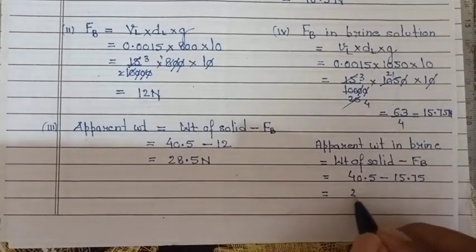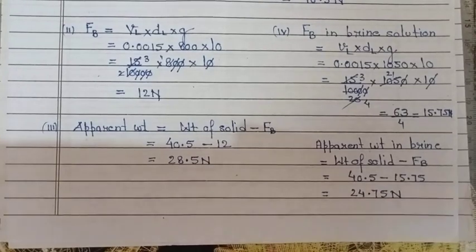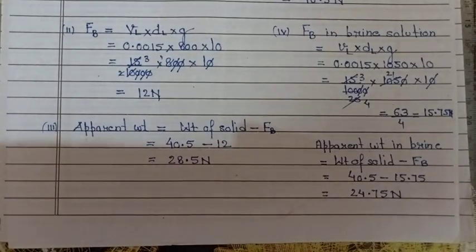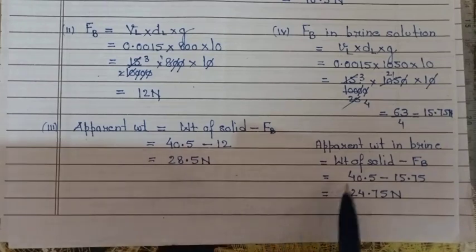So the result is 24.75 Newton. So the question has asked whether the apparent weight of solid will be more or less. See, in the first case, when it was immersed in alcohol, apparent weight was 28.5. Now when immersed in brine solution, its apparent weight is coming 24.75. So you can say that the apparent weight has reduced.